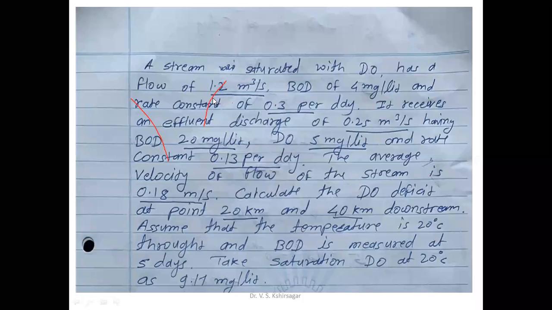Okay, continue. A stream saturated with, once again, pay attention properly now. The problem is very easy. You need to understand the concept, then it will be easy to solve. The stream is saturated with DO and has a flow of 1.2 meter cube per second. What is its discharge? 1.2 meter cube per second. And BOD of the same stream is 4 milligram per liter. Are you getting it? BOD of the stream is 4 milligram per liter and the rate constant is 0.3 per day.